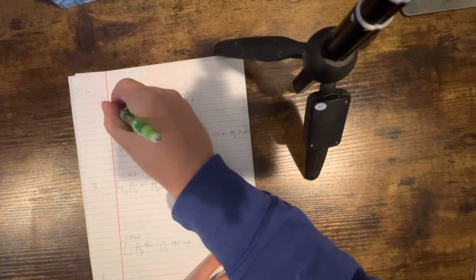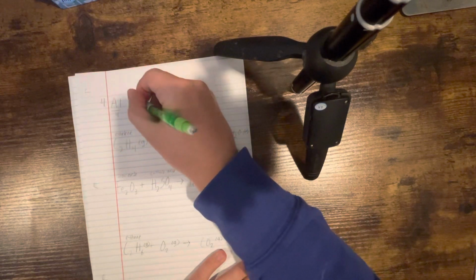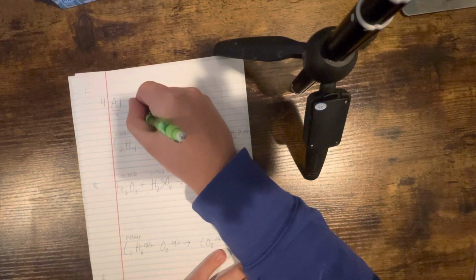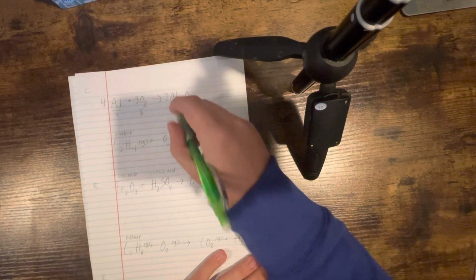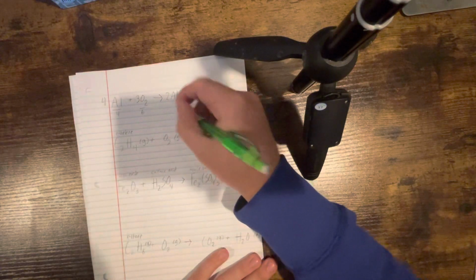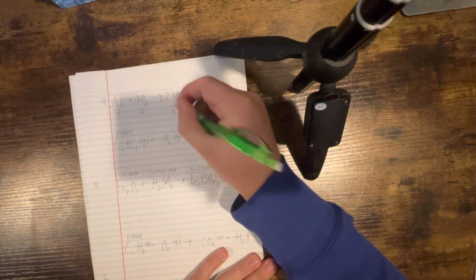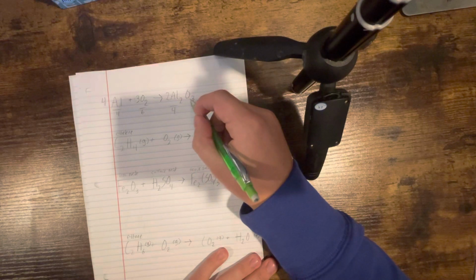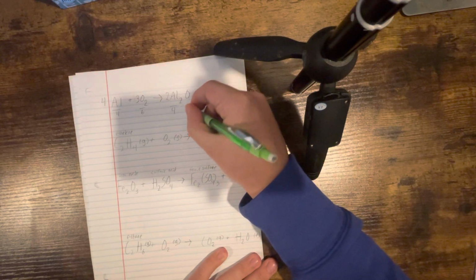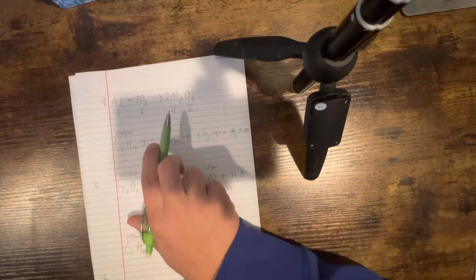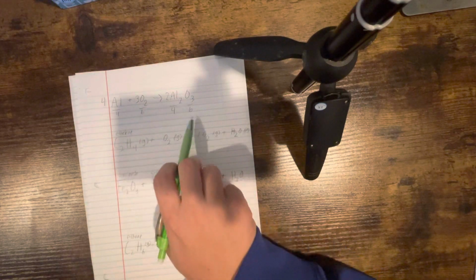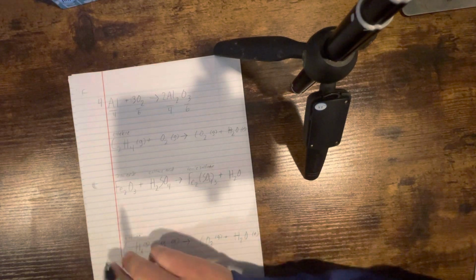Over here we have 4 aluminum, and then 2 times 3, 6 oxygen. So 4 aluminum, 6 oxygen, 6 oxygen. And now that equation is balanced. Okay, that one was pretty easy, right? Okay, so let's move on.